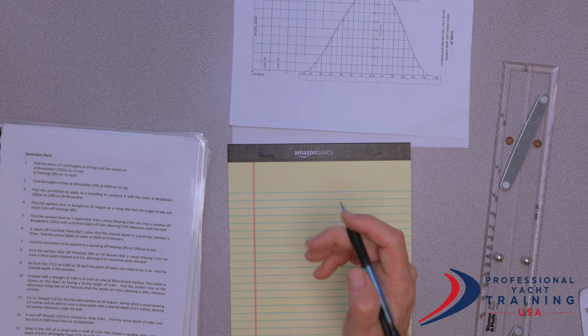So if I'm calculating going this way, I've got to go this way down here. And I'm going to get my A, which is the difference between there, of 0.2. B is going to be the difference of those, which is 0.7. And my C is going to be 0.5.